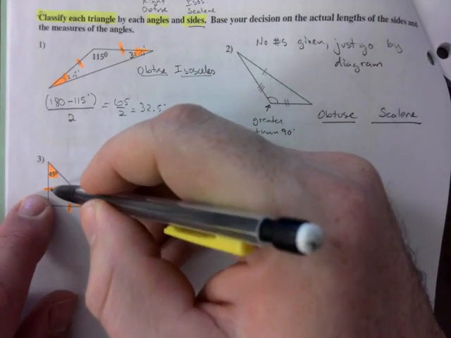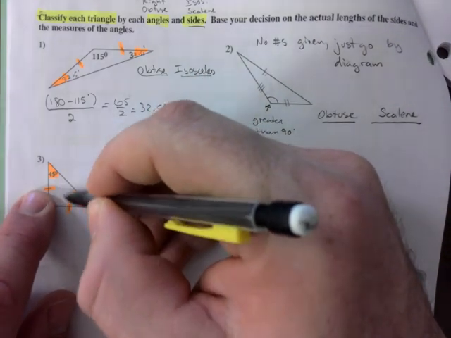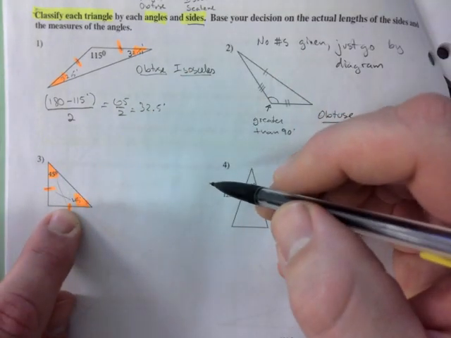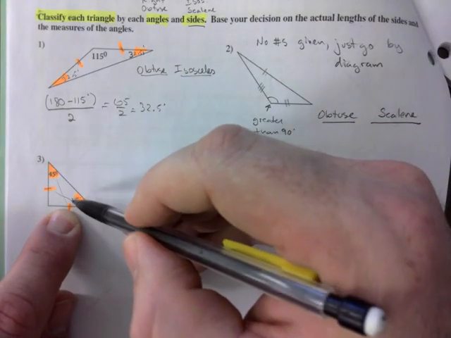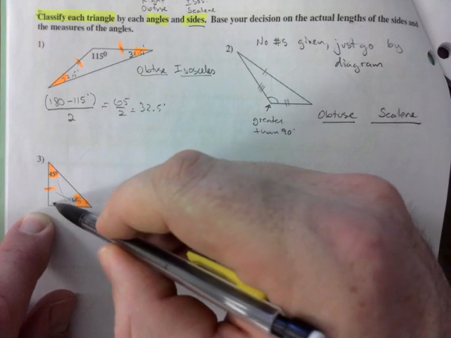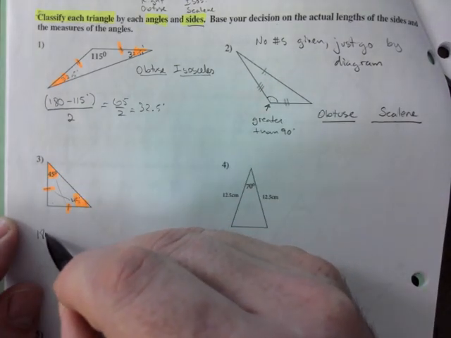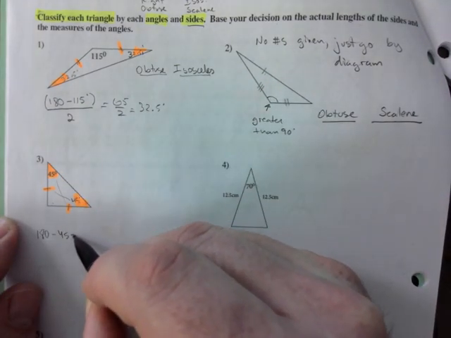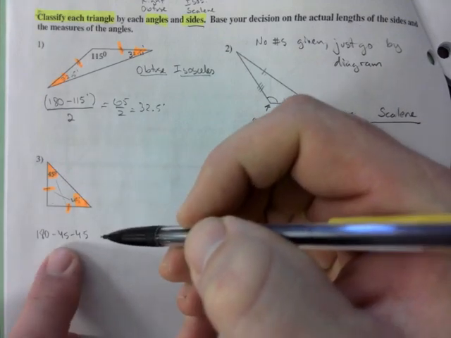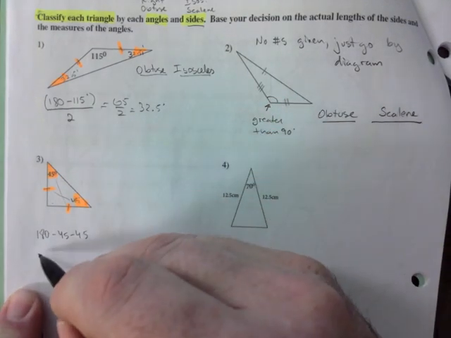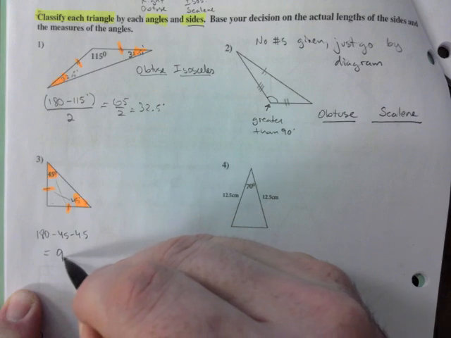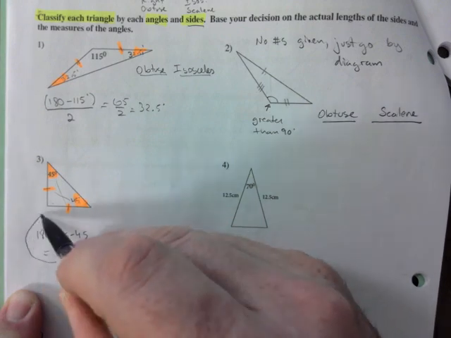Because if the sides are equal, so are the angles across from them. If this is 45 and this is 45, what's this going to be? It's going to be 90, right? Because you go 180 minus 45 minus 45, that is 90 already. So we end up with 90 degrees, which is that angle right there.